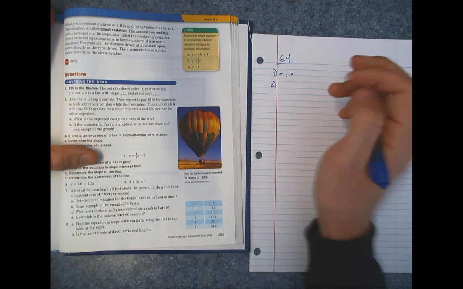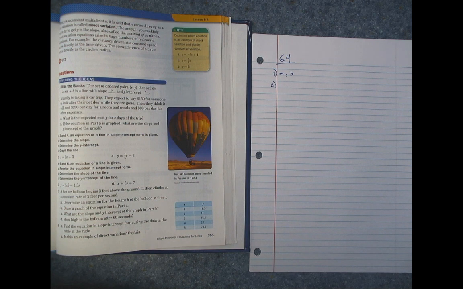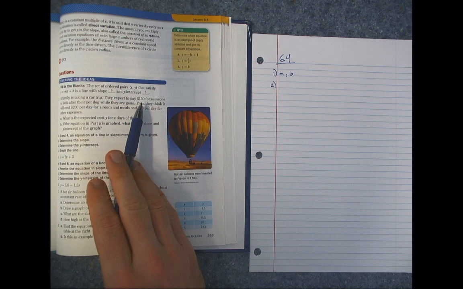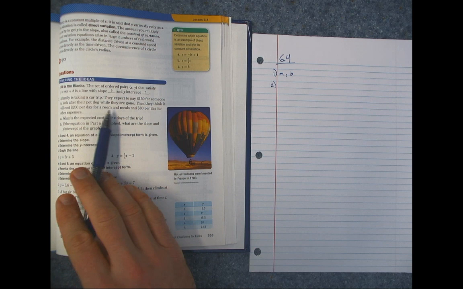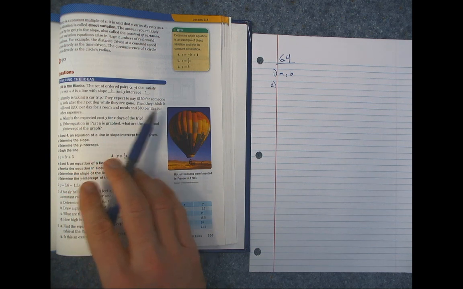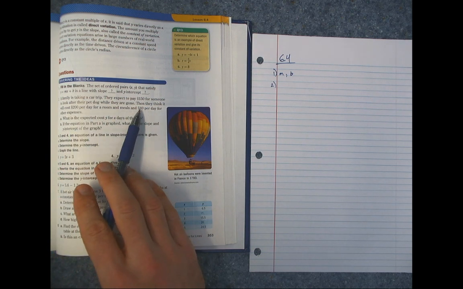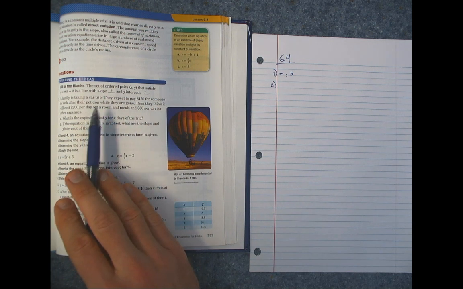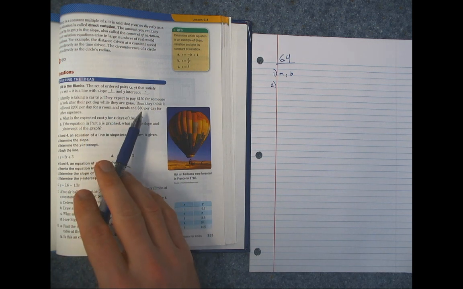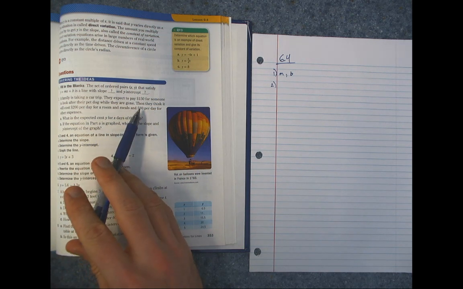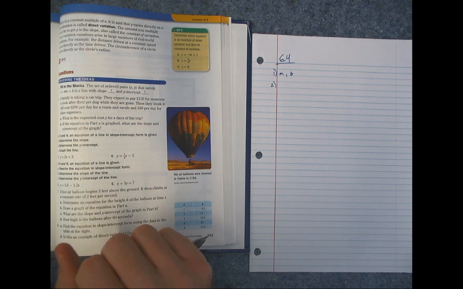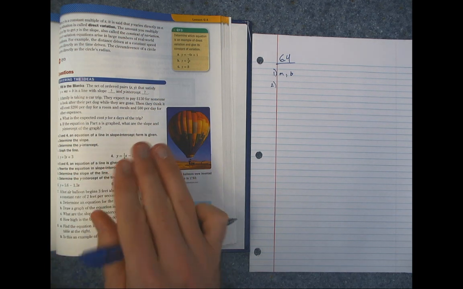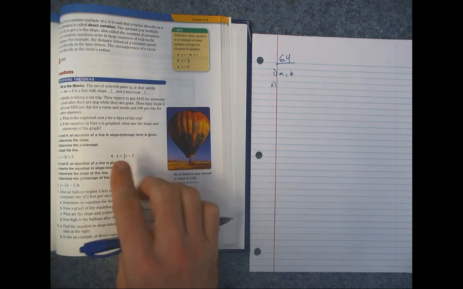Okay, number 2. So number 2, a family's taking a car trip. They expect to pay $150 for someone to look after their dog, and they think it's going to cost $200 per day for a room and meals, and $80 per day for other expenses. So if you notice, the 200 and the 80 are both changing per day, so they don't need to be represented separately. You're going to be going for a certain number of days. The 80 is going to vary by that number of days. So is the 200. So really, you can just put those together.